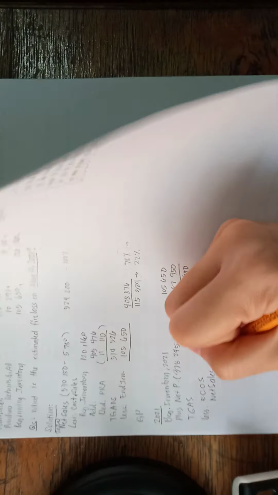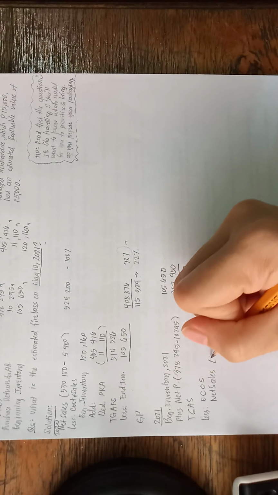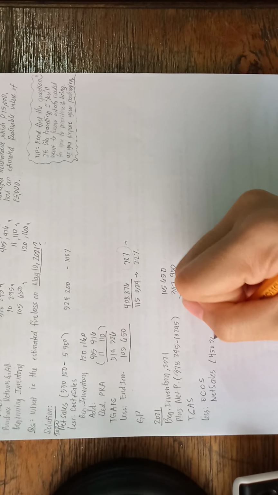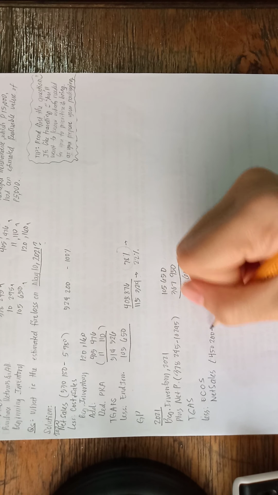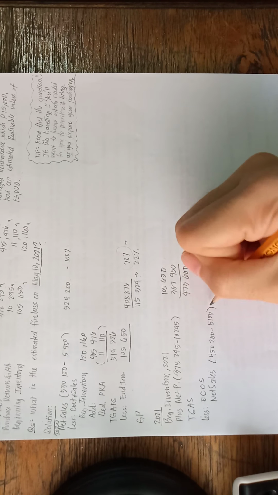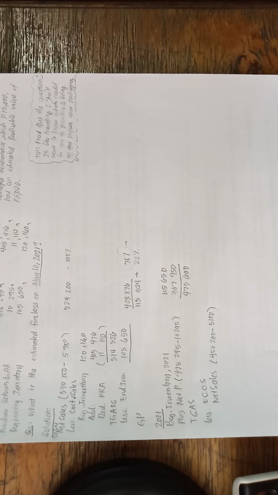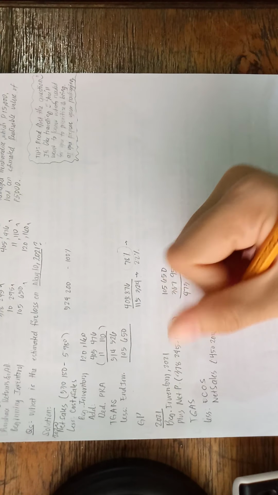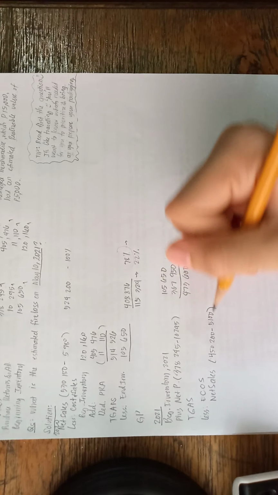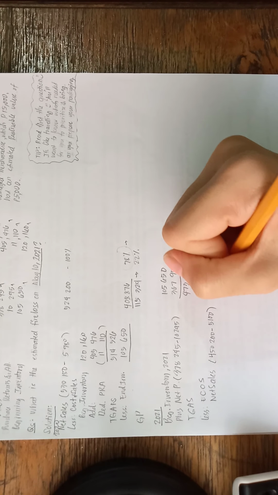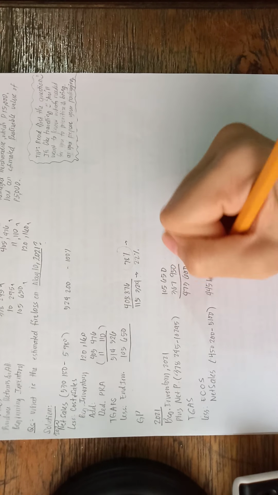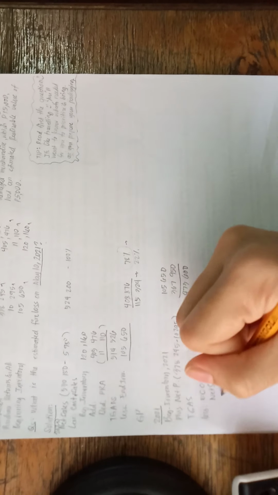Net sales, according to the problem, is 450,200 less 5,100, which is 445,100.